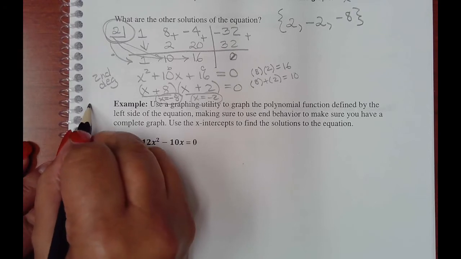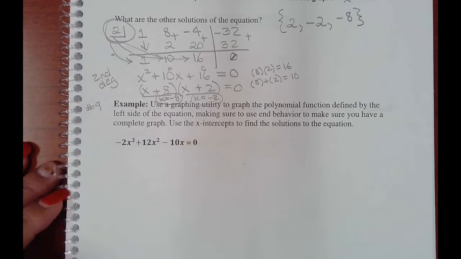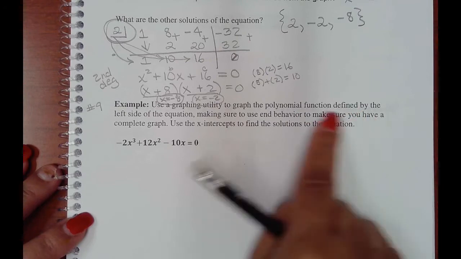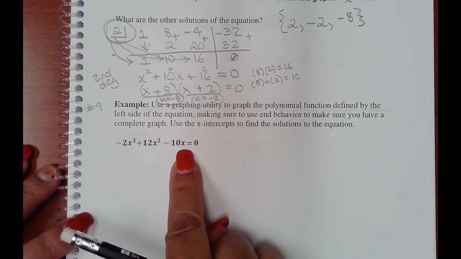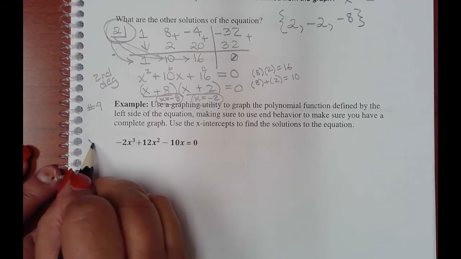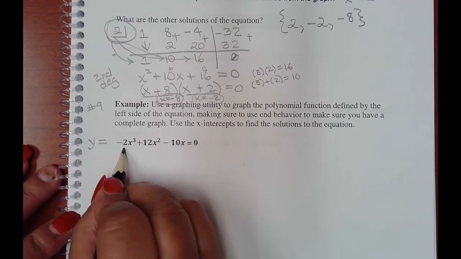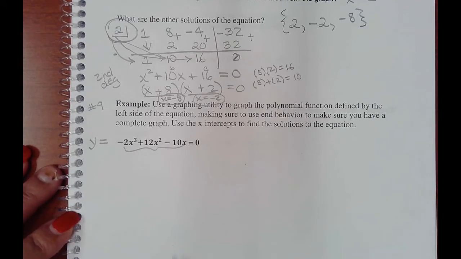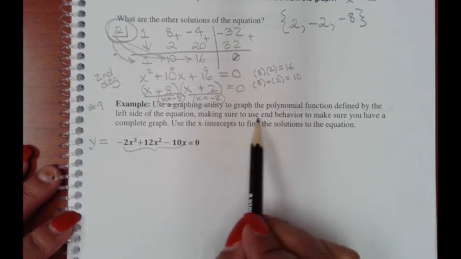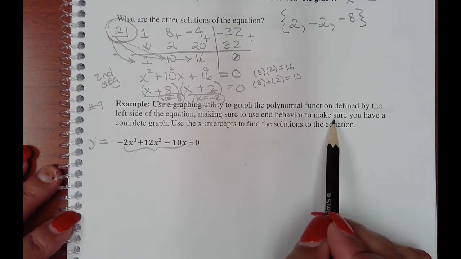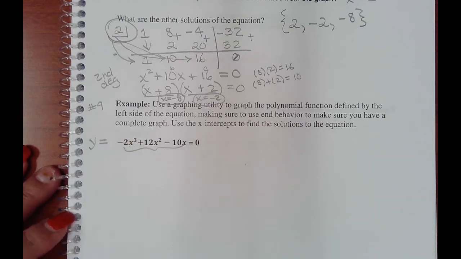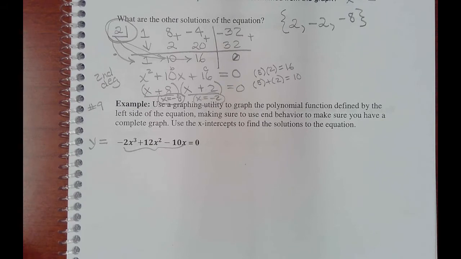This one says use a graphing utility to graph the polynomial function defined by the left side of the equation. So we're going to put all of that in and get a graph for it. We'll type this right into y equals, but just this part, not the equal sign, not the 0. Make sure to use end behavior to make sure you have a complete graph. Okay, well, your graph is only as good as the person who controls it. So you need to know how to manipulate the calculator to give you what you want.